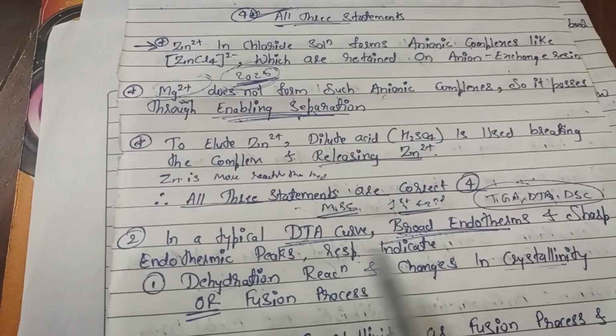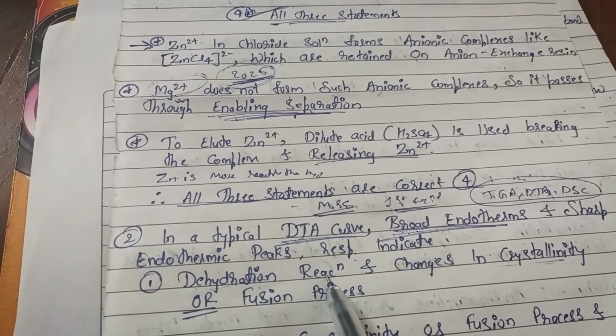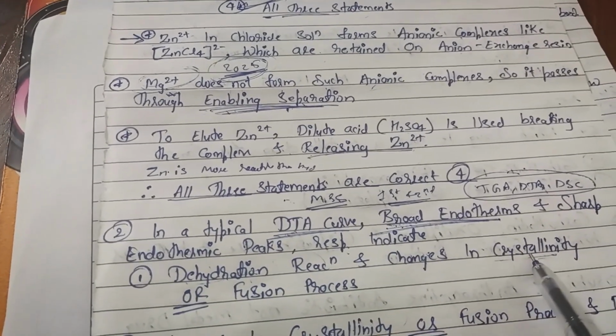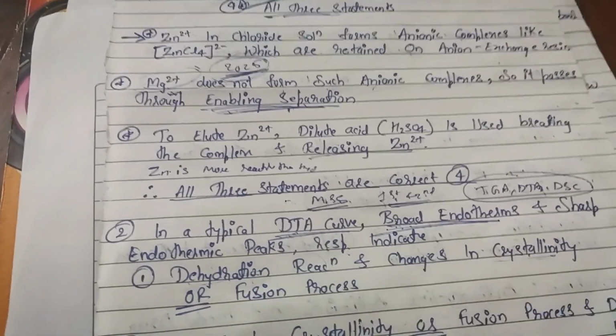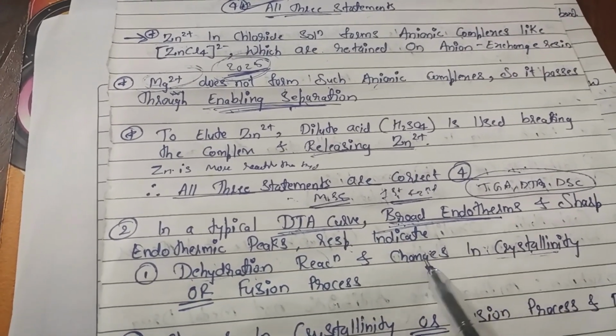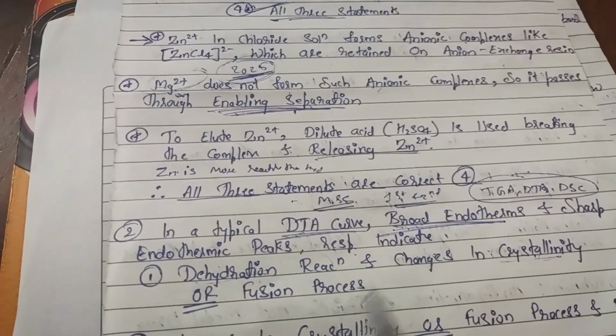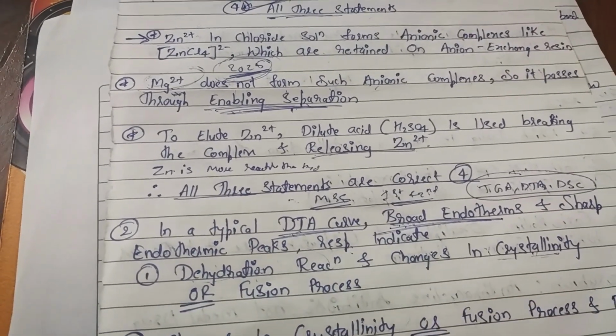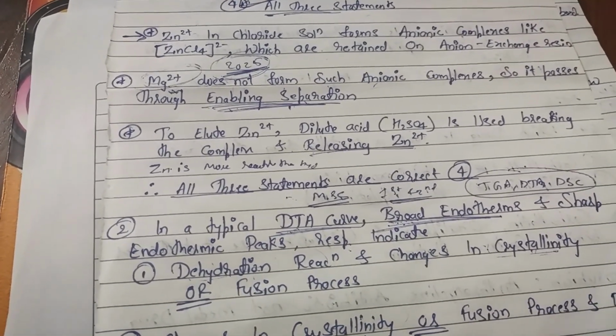They are telling that it will indicate dehydration reaction, or it will indicate crystallinity reaction. Means broad will indicate dehydration and sharp will indicate crystallinity changes, or the reverse, that broad will indicate crystallinity and sharp will indicate dehydration.